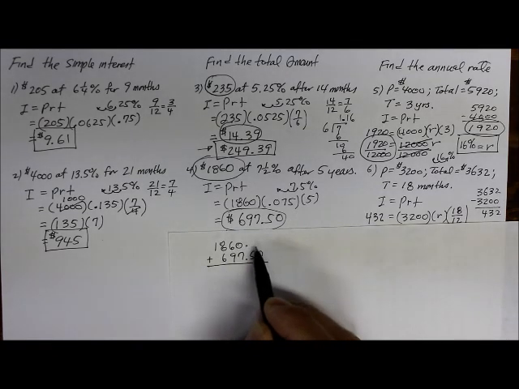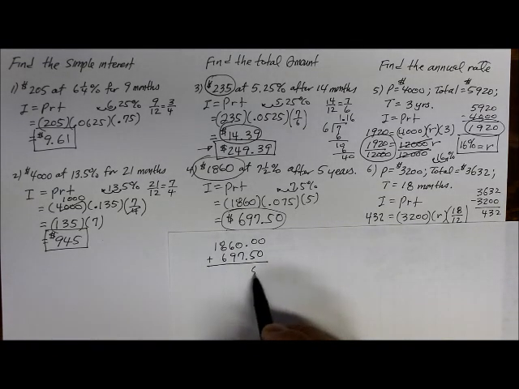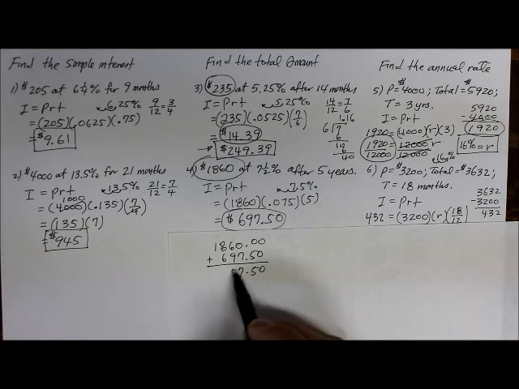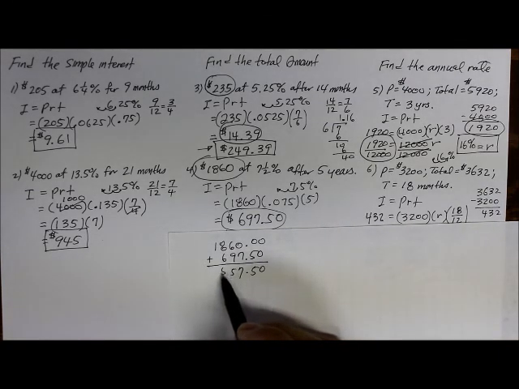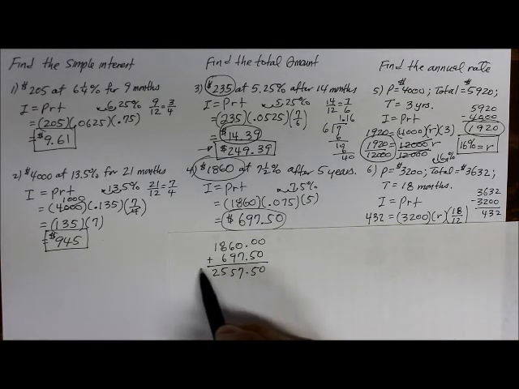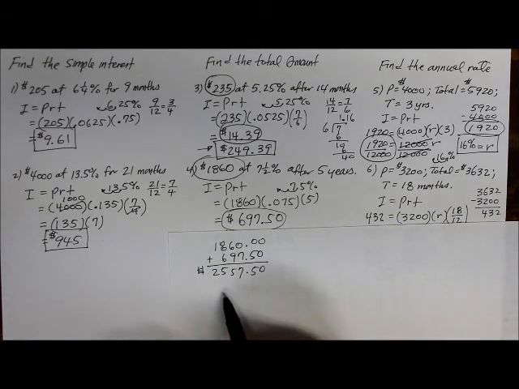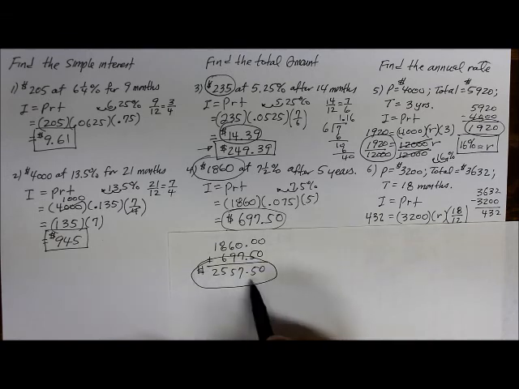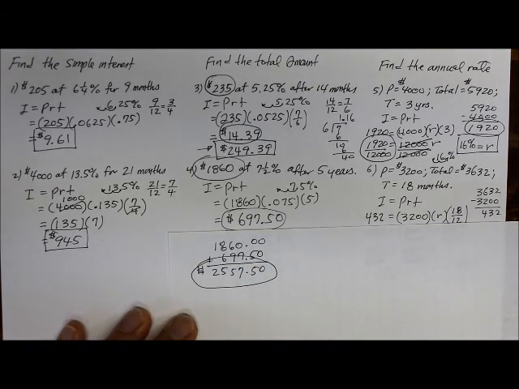We need to line up the decimal point. So the total bank balance after 5 years is going to be $2,557.50.